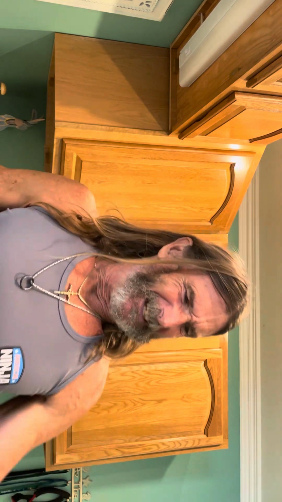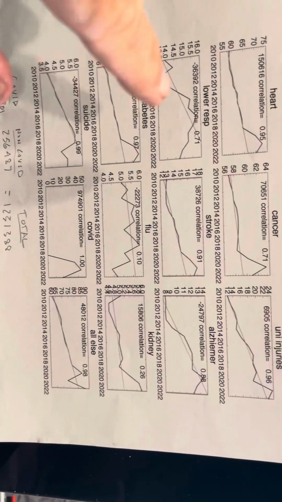Going to the CDC data, here's an analysis. We can break these deaths into different categories, and then analyze what we think the deaths should have been in a non-COVID year, had COVID not come around, versus what we actually got. So here we go, different categories: heart disease, cancer, unintended injuries, and so on and so forth.